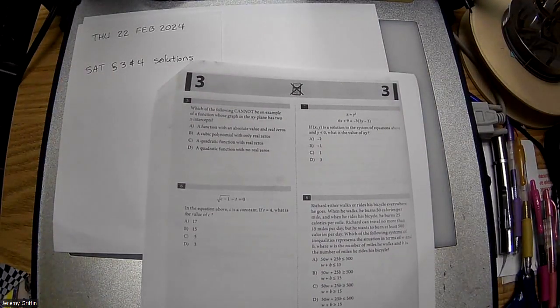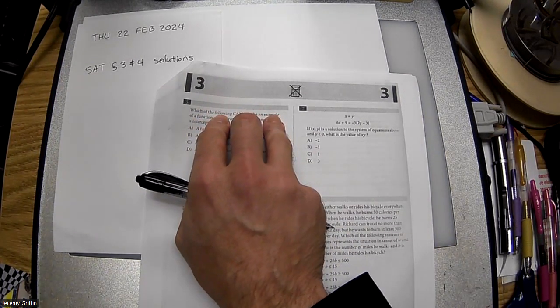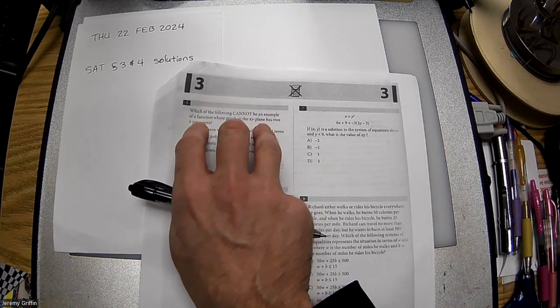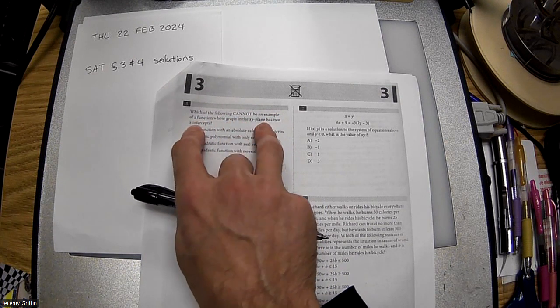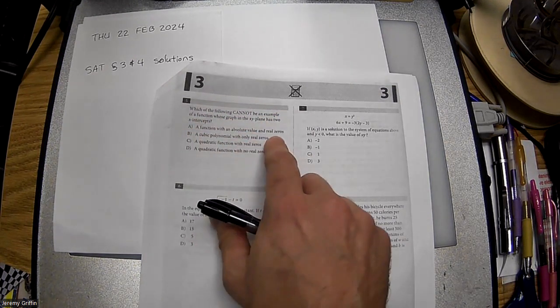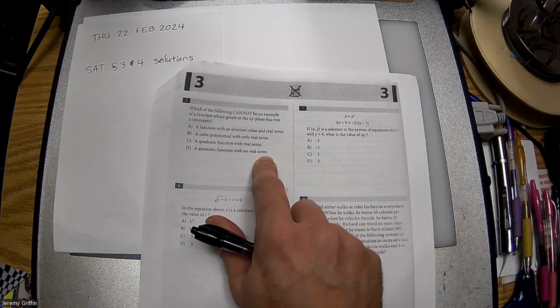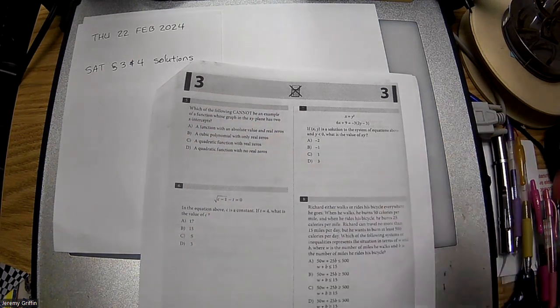Number 5. Which of the following cannot be an example of a function whose graph in the xy plane has 2 x-intercepts? So we're looking for a negative. If I glance through all the answer choices, see how it talks about zeros, like real zeros. You do know that is a synonym for x-intercepts, right? So maybe a definition kind of question.